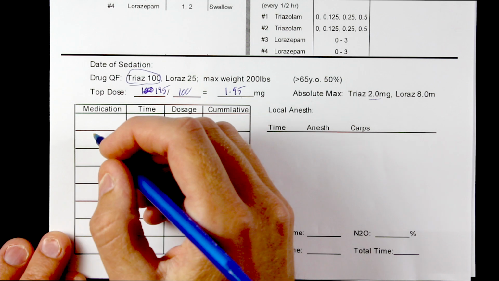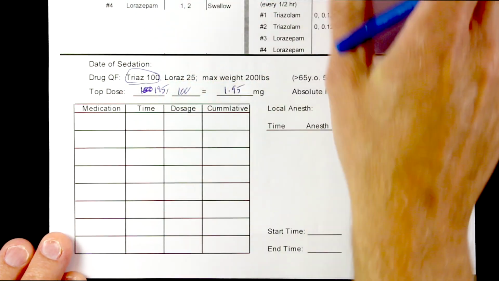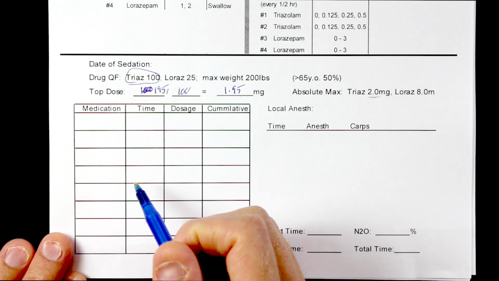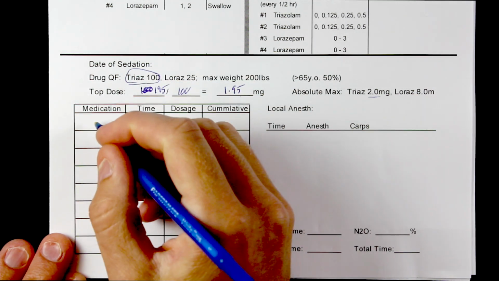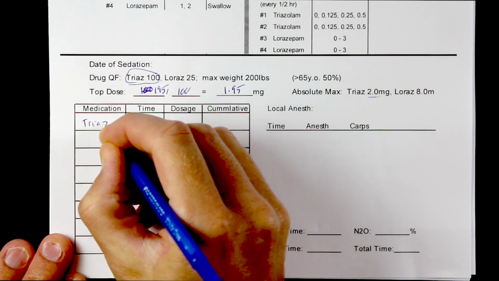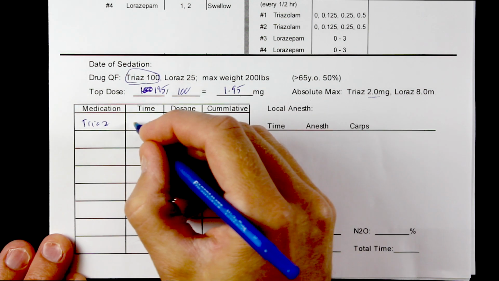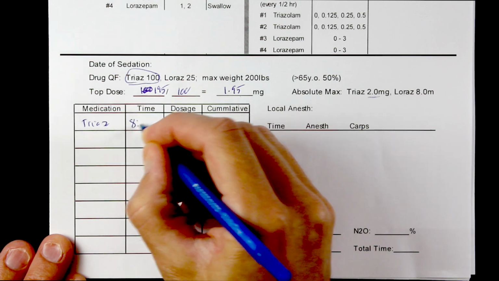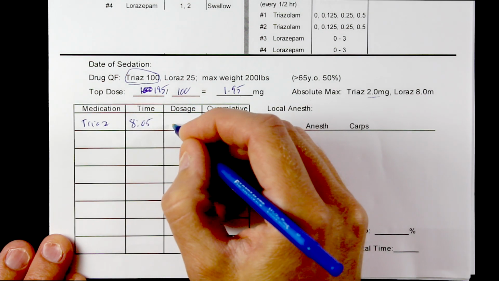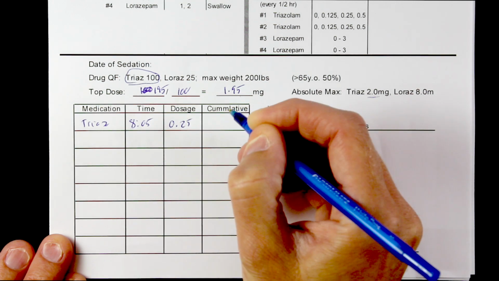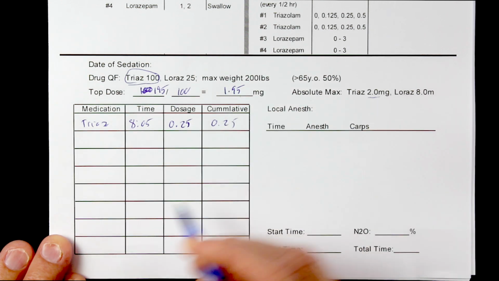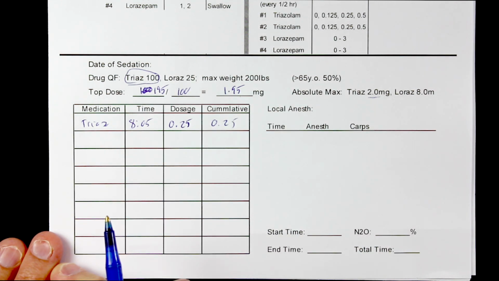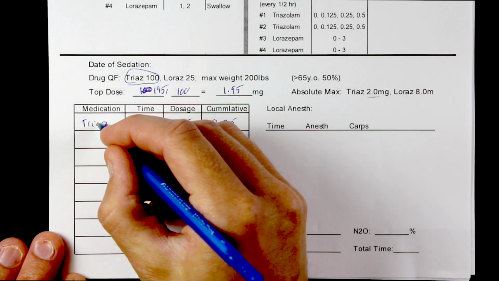Medication that they were given, we're not going to include the diazepam they took the night before, but we will take what they took when they came into our office, and that is the Triazolam. So let's go ahead and put that down. Triazolam, and let's just say they took that at 8:05, and we gave them 0.25, for a total of 0.25. Okay, an hour goes by, and they're not really feeling the effects, and so we're going to give them some more medication.